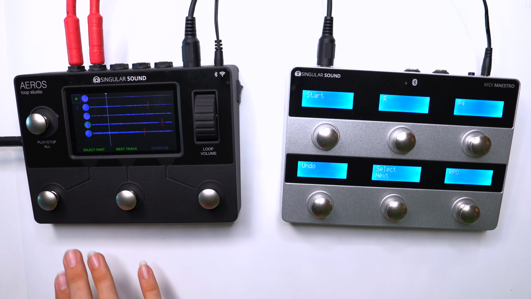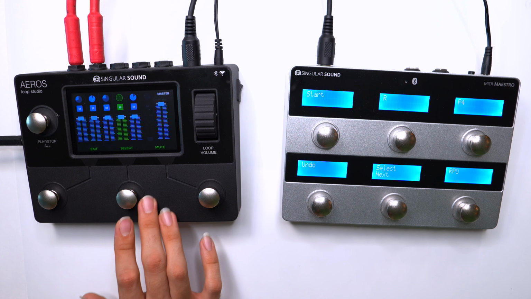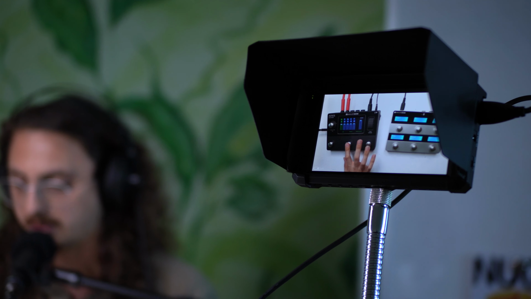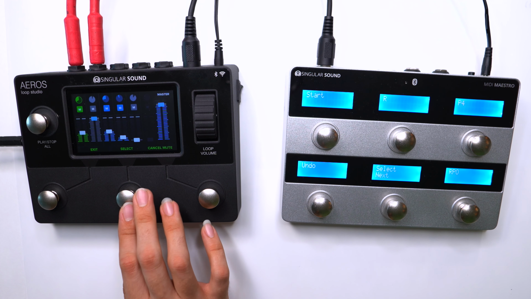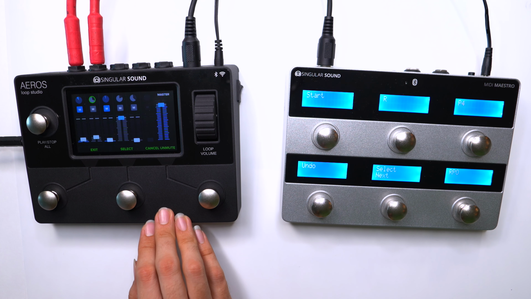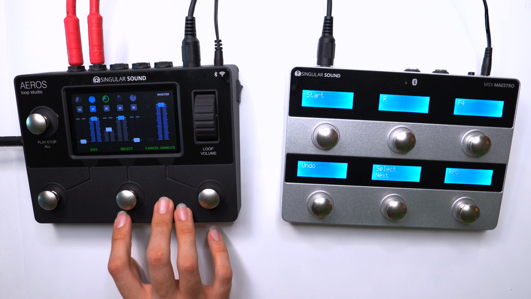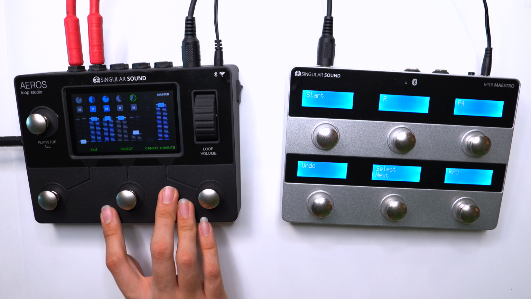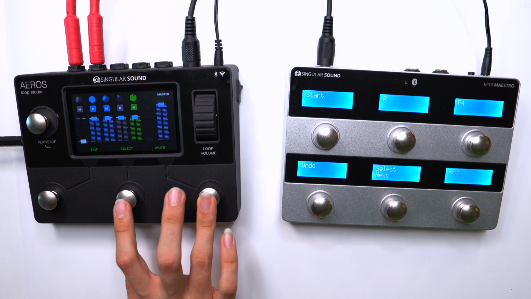And I'm gonna open the mixer to show you something really, really cool. So, like I said, we can mute tracks individually. Check this out. Look at that. Doesn't that sound divine? That's just lovely.